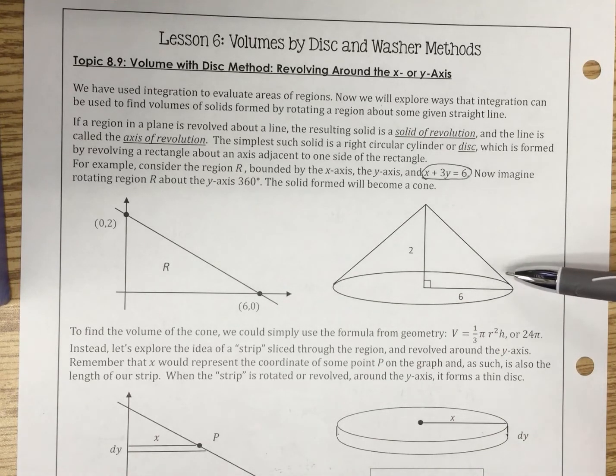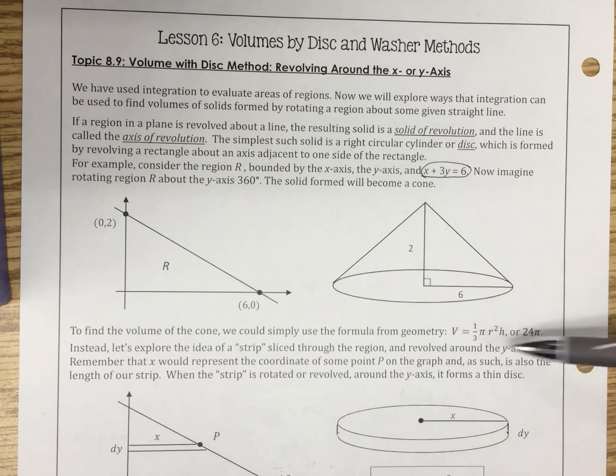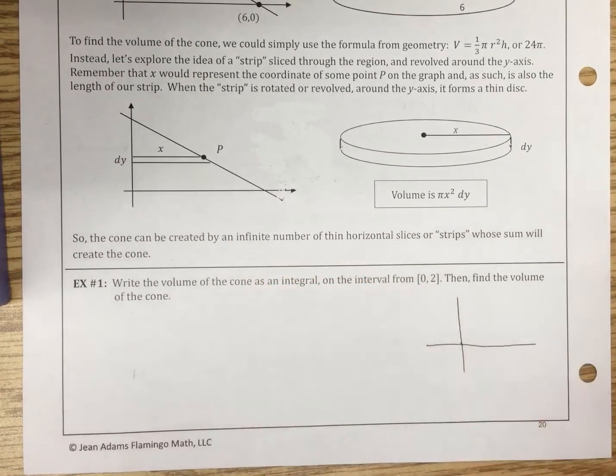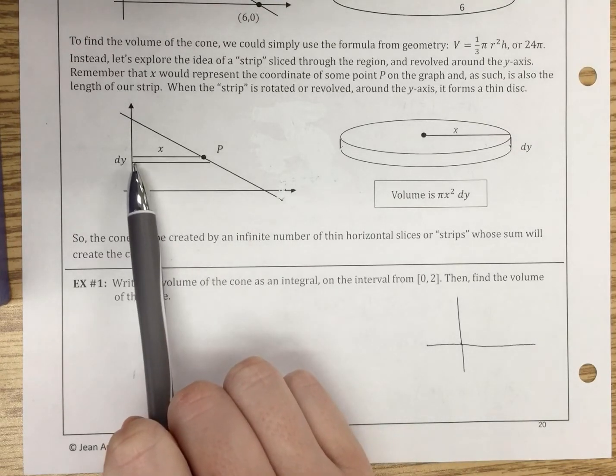So pretty cool, huh? To find the volume of the cone, you can use the formula from geometry that they give right here, and that's 24 pi. But of course, it wouldn't be much fun to use regular geometry when we could instead use calculus, right? The method will be really handy when we work with shapes that are more complicated, like the vase, which was not so easy to find with simple geometry. Here's how we integrate calculus in here.